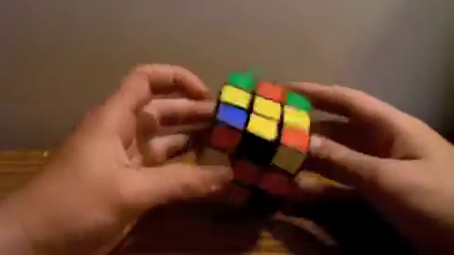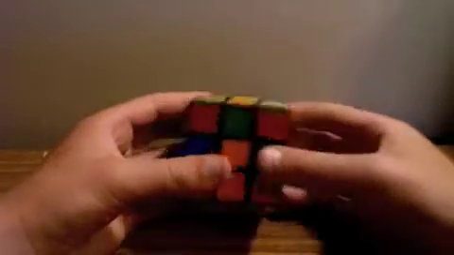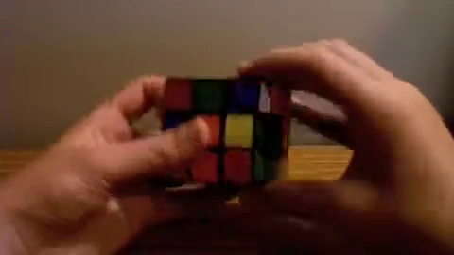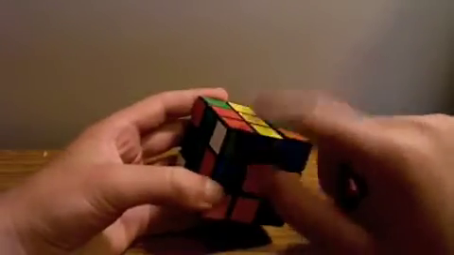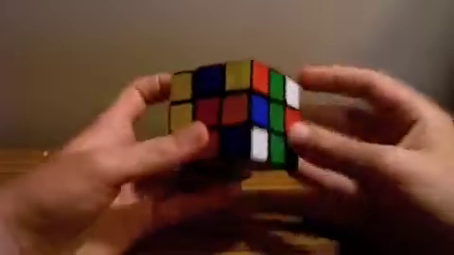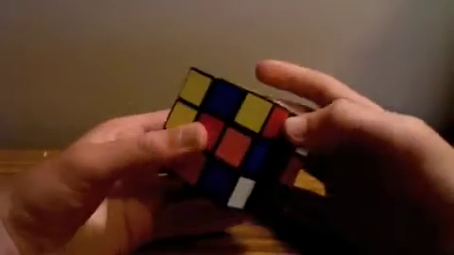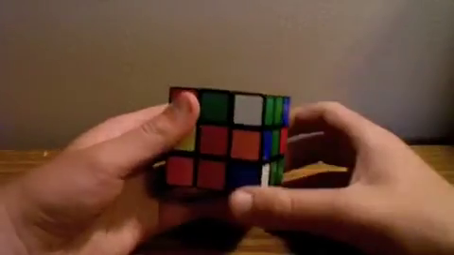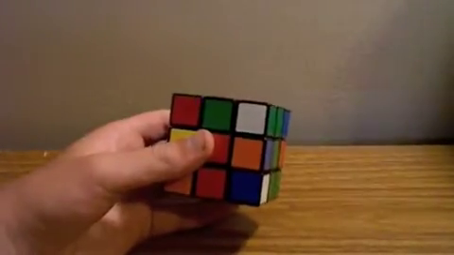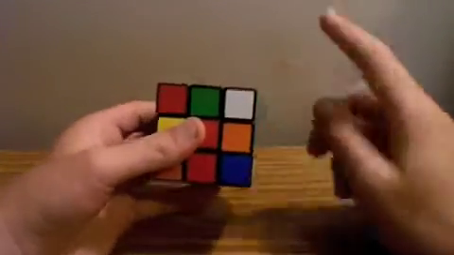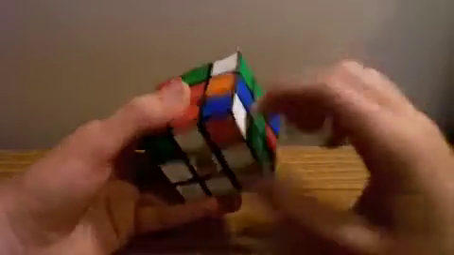Now, however, you may have to do the algorithm up to 5 times to get it down there. So I would just make an example here. I see this one. It has red and green on it. So I'm going to find the red and green centers right here. Turn the top layer to line them up between the two. And then I'm going to do the R, U, R prime, U prime algorithm until it's down there.